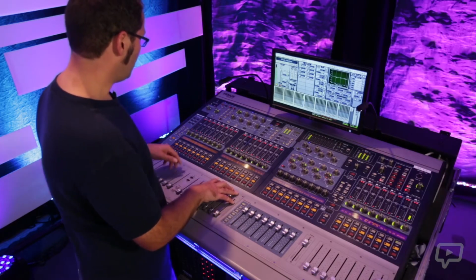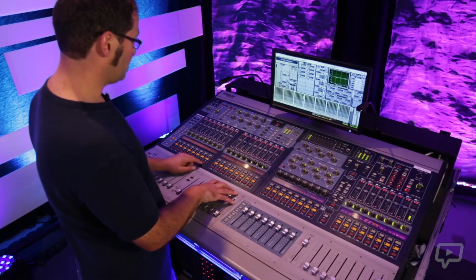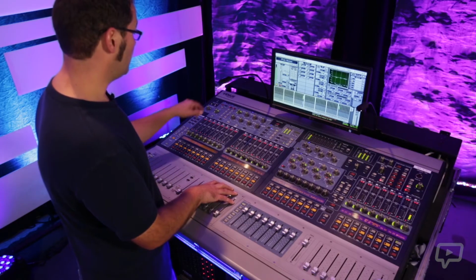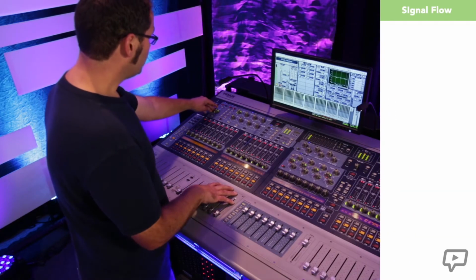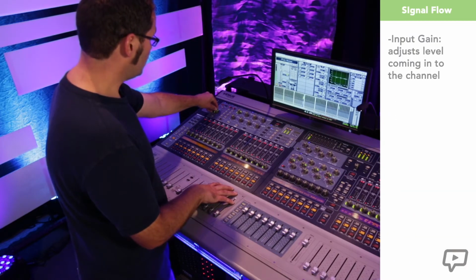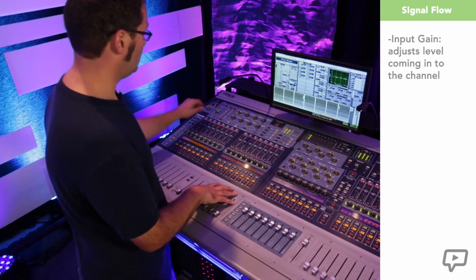And one thing to be very cautious of when applying this 48 volts is to make sure the channel is muted and your fader is down, because it makes a huge pop through the sound system. Next in the signal chain is our input gain, which adjusts, exactly like we've discussed in the last two chapters, the level coming into the channel.